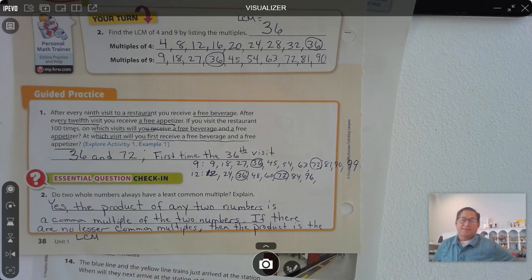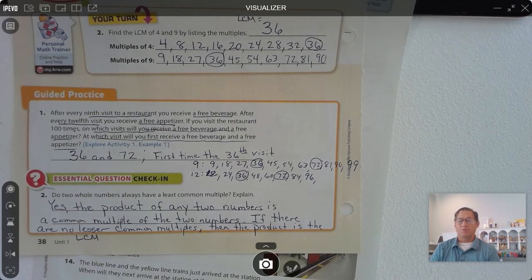Right, so again, yes, the product of any two numbers is a common multiple of the two numbers. If there are no lesser common multiples, then the product is the LCM. We could look at, say, the prime numbers 3 and 5. When we multiply those two together, we get 15. Well, there are no multiples smaller than 15 that 3 and 5 have in common.